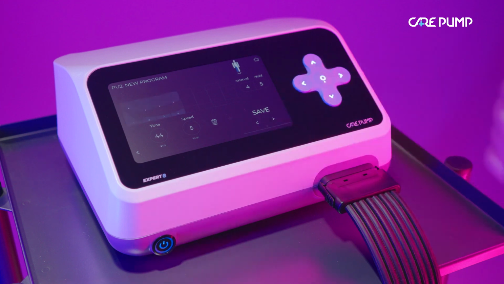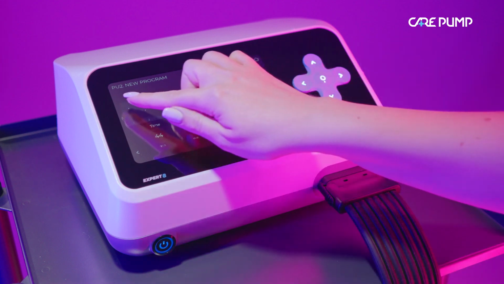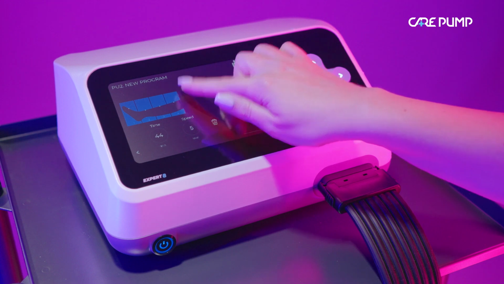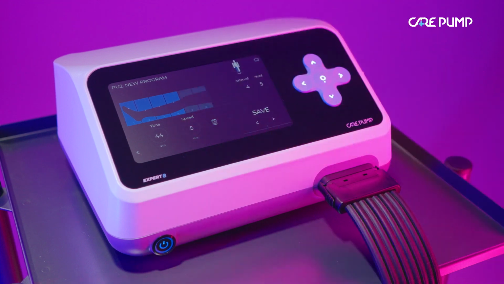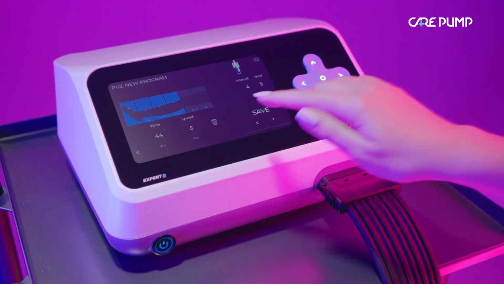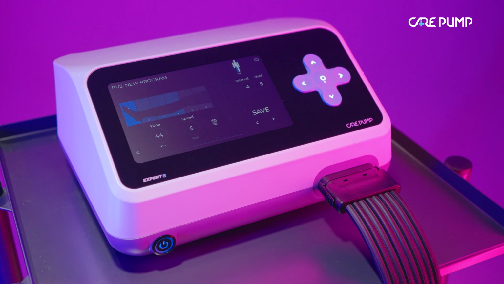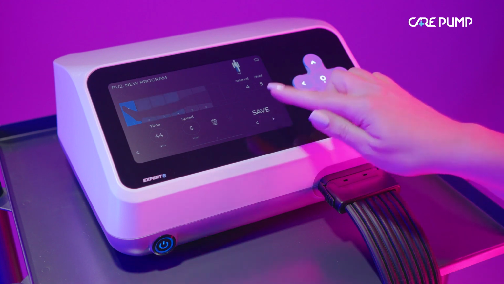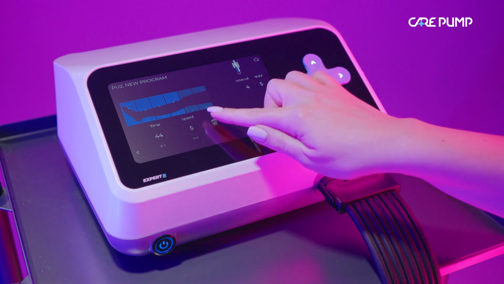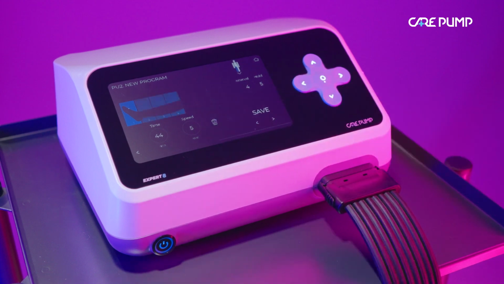Chambers filled with air in the previous sequence will be marked with a white dot. To return to the view of the previous cycle, use the left arrow. You can delete each of the created sequences using trash can icon.